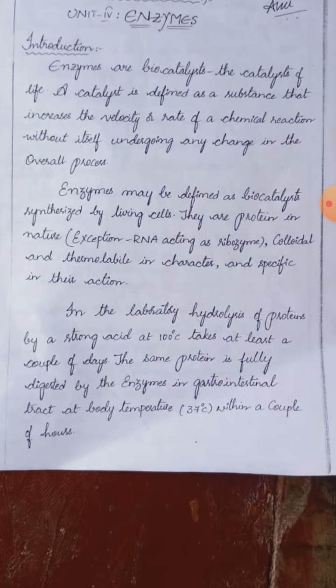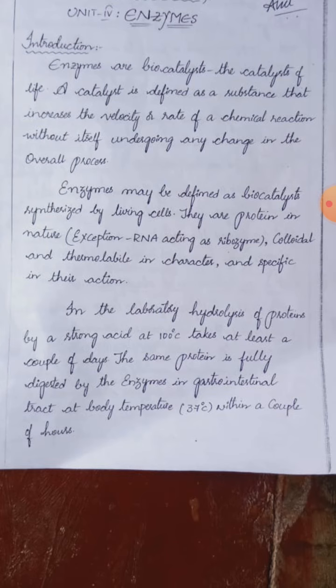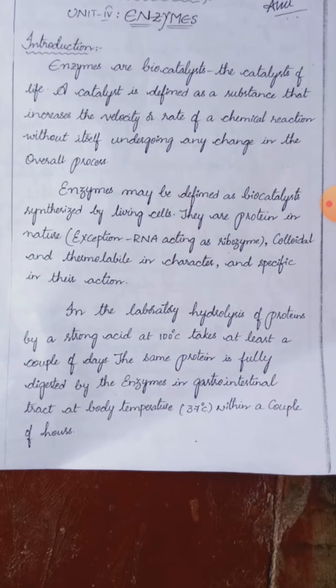And enzymes are colloidal, thermolabile in character and specific in their action. For example, in the laboratory, hydrolysis of proteins by a strong acid at 100 degrees centigrade takes at least a couple of days. But in the presence of enzymes, these are digested at 37 degrees centigrade within a couple of hours. So by this example, we can understand that enzymes are biocatalysts. They increase the rate of reaction with less activation energy and decrease the time of digestion.